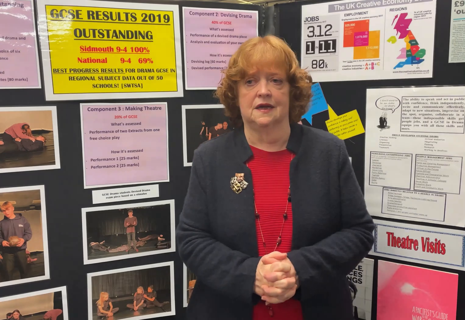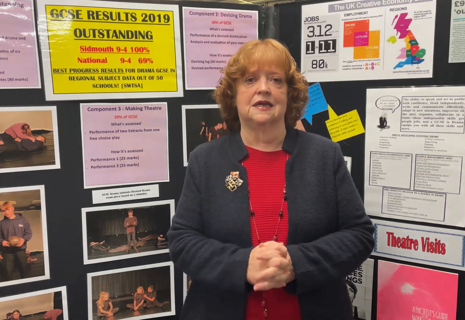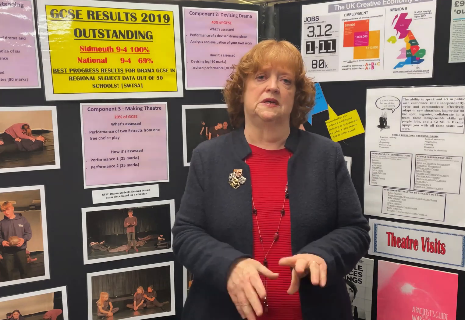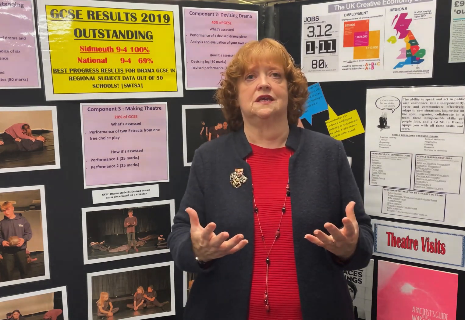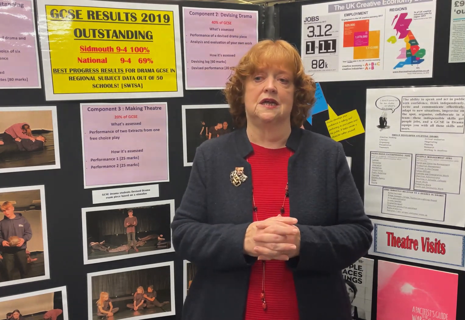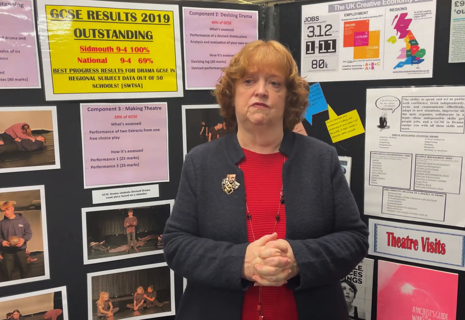The second component is a devising component, and is the most practical area of the course, where they take a stimulus. So I give them a stimulus booklet, and they choose a stimulus to create an original piece of theatre. Now, that original piece of theatre can use lots and lots of different techniques, things they've seen, things they understand, and actually it's quite an exciting thing for them to really challenge themselves practically, and they perform it, and it is marked as a performance.